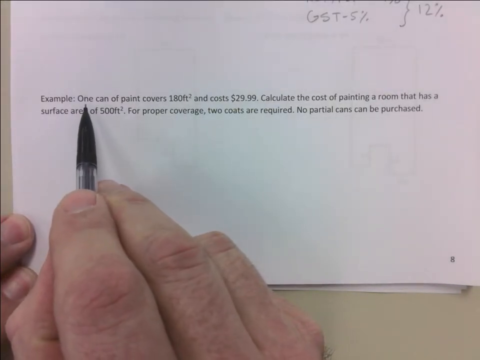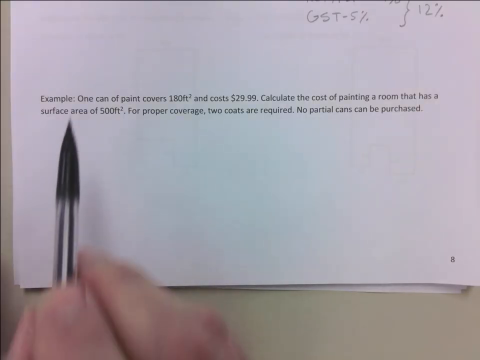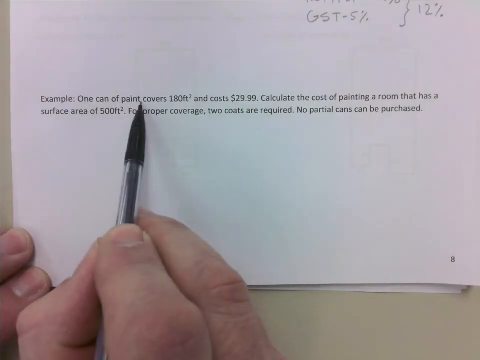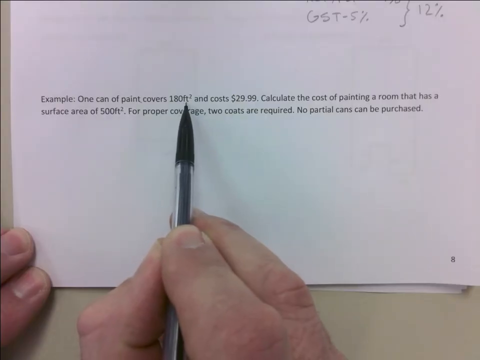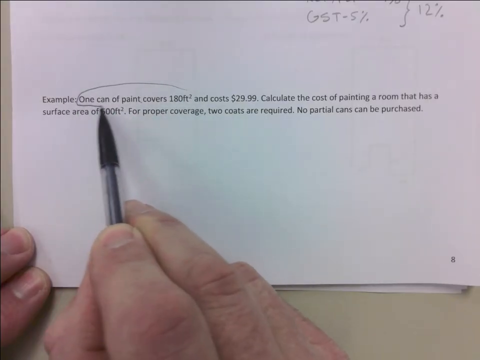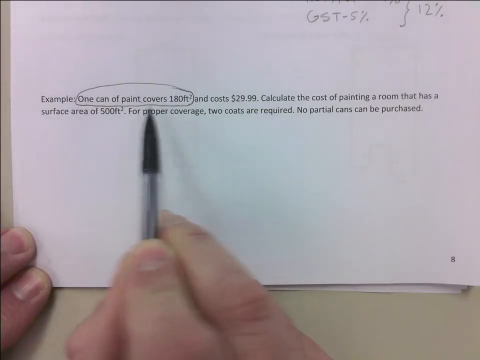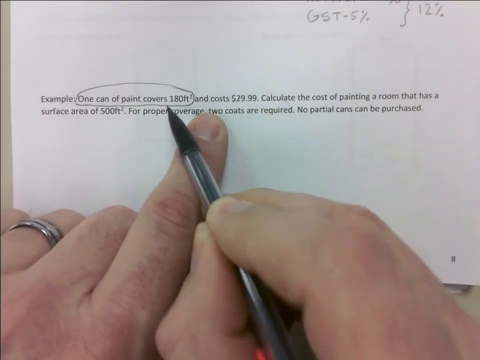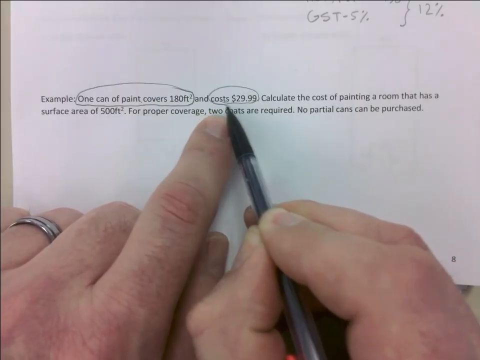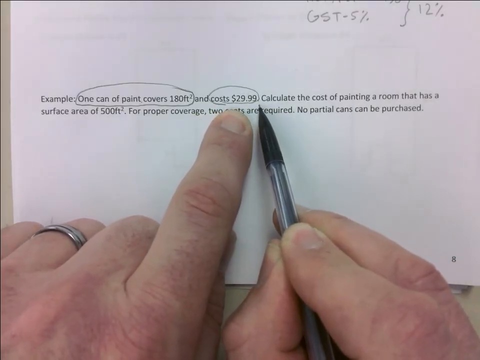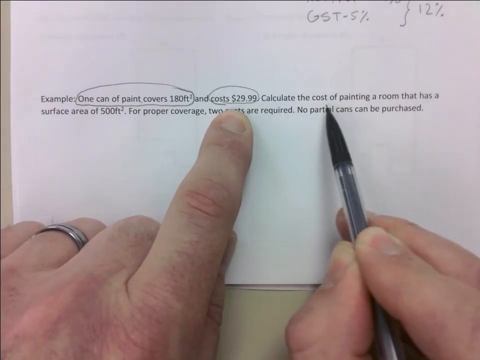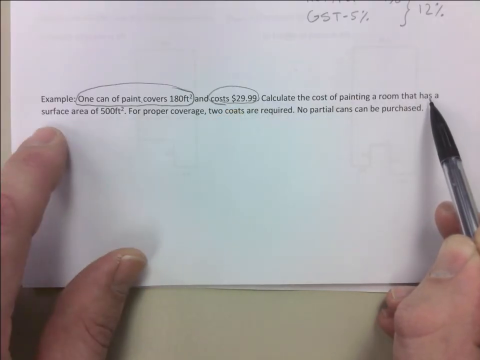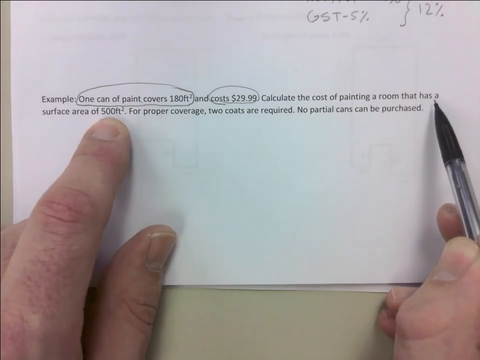Okay, let's do one simple example here. Let's say that 1 can of paint covers 180 square feet. That's important. That kind of goes together, right? And that can costs $29.99. The question now is asking, calculate the cost of painting a room that has a surface area of 500 square feet.